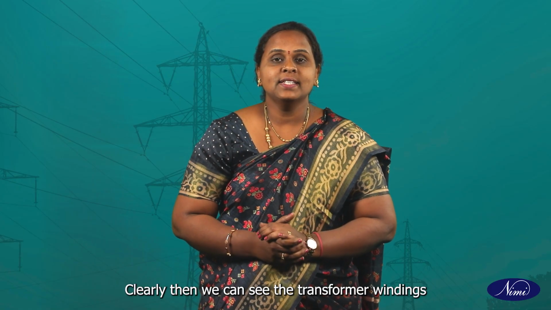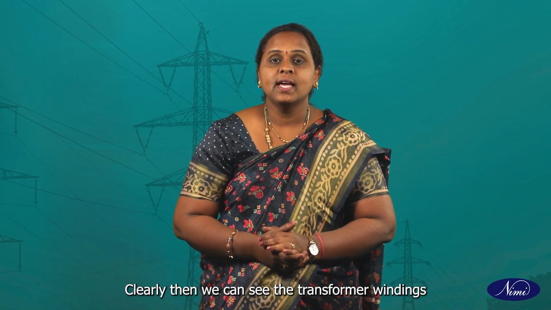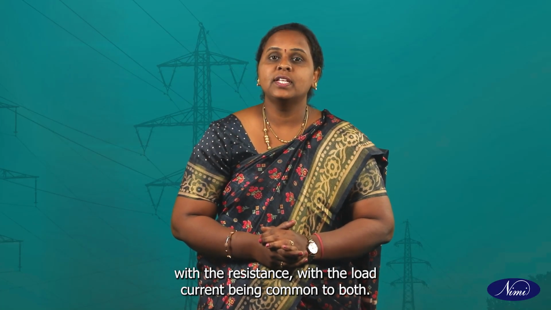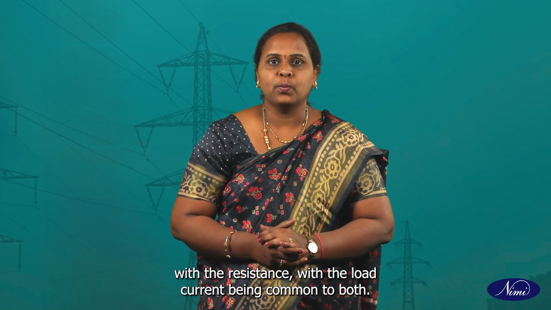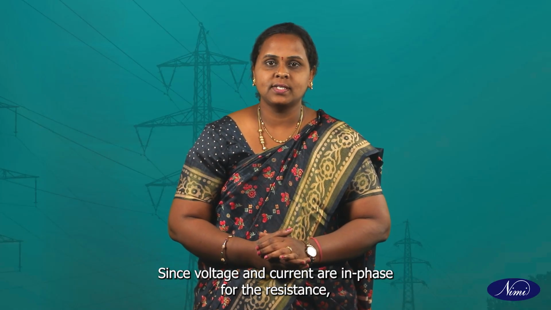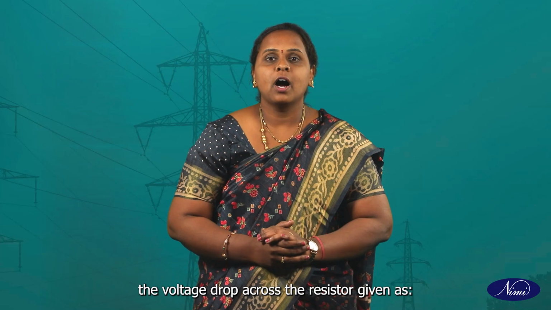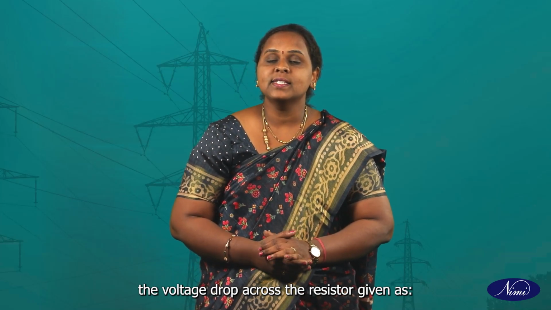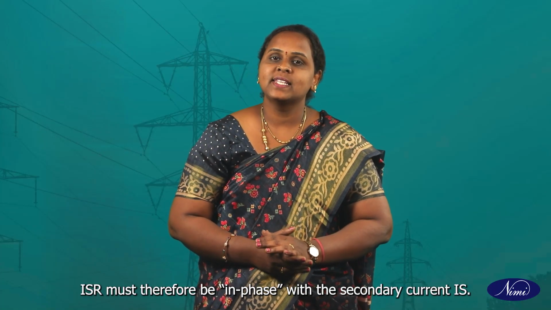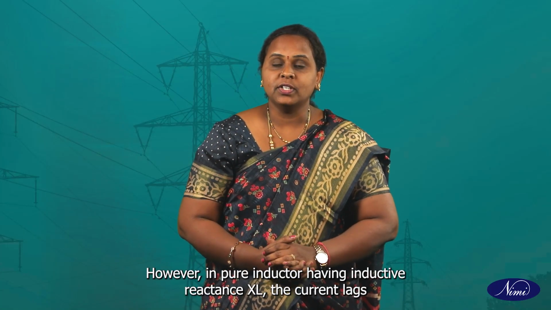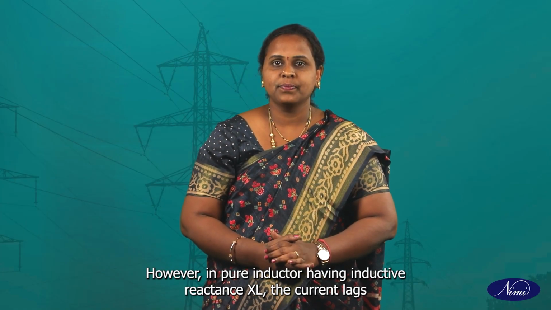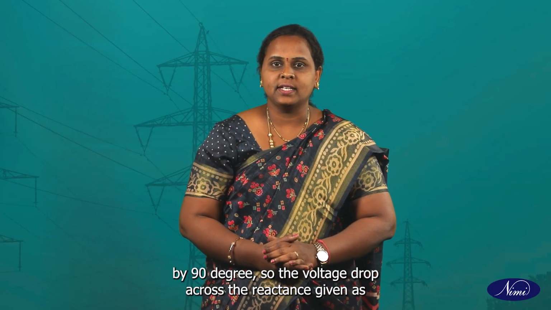Clearly, then we can see the transformer windings consist of a reactance in series with the resistance, with the load current being common to both. Since voltage and current are in phase for the resistance, the voltage drop across the resistor given as Is R must therefore be in phase with the secondary current Is. However, in a pure inductor having inductive reactance XL, the current lags by 90 degrees.